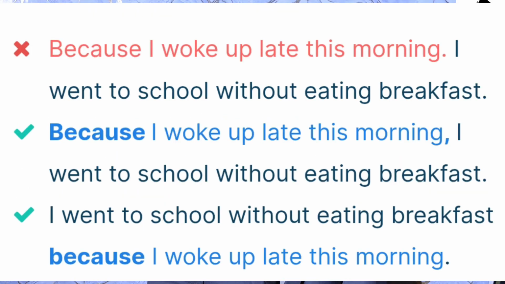So this sentence, because I woke up late this morning, I went to school without eating breakfast, is incorrect. The correct sentences are: because I woke up late this morning, I went to school without eating breakfast. Or: I went to school without eating breakfast because I woke up late this morning. As you can see, in the first sentence there is a comma, and the sound is different from the second one.